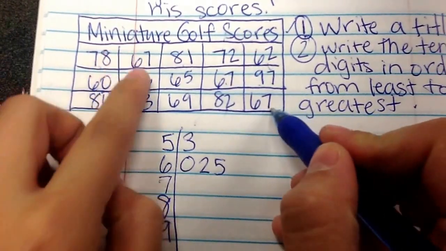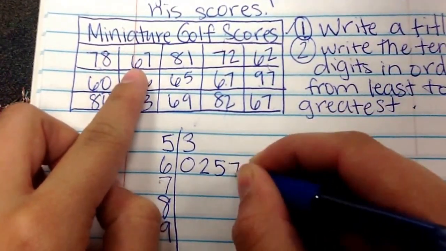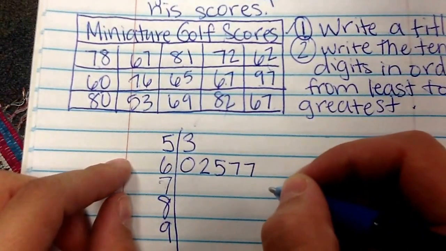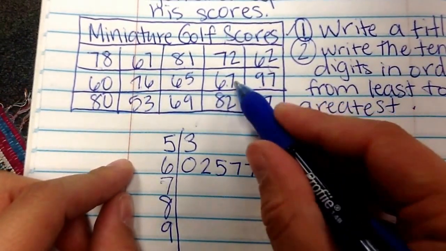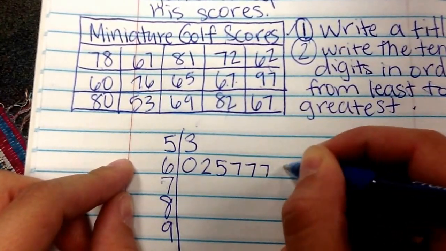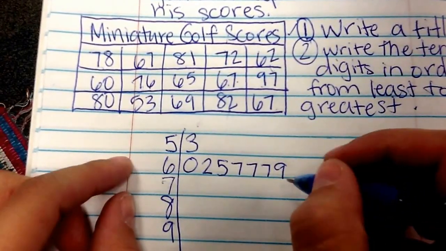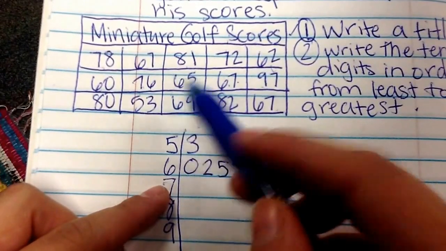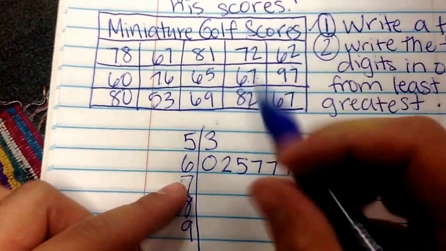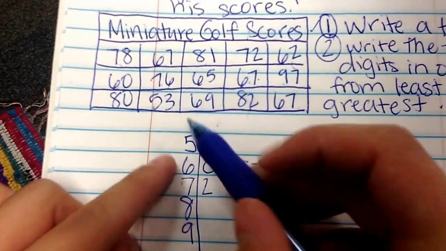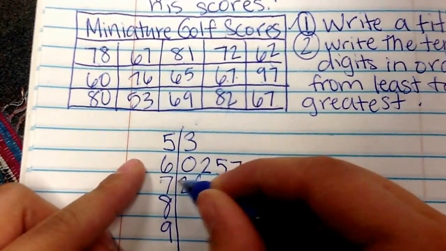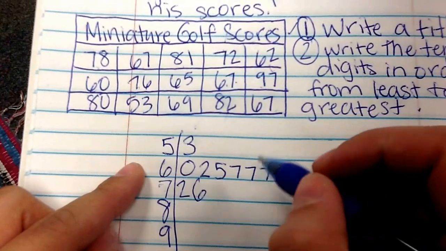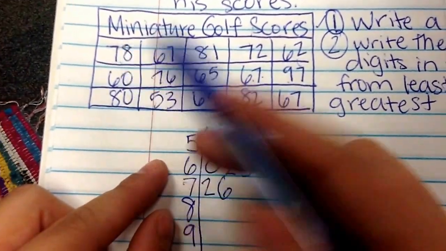I see 2 67s. And I see a 69. Actually, I see 3 67s. And a 9. Okay. Next, we're going to go to the 7s. I see a 72, a 76, and a 78.